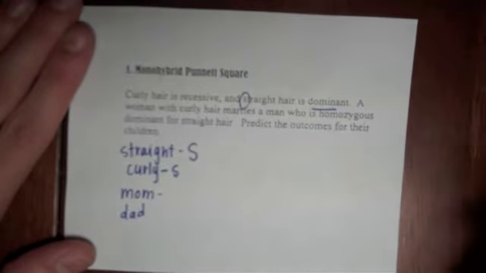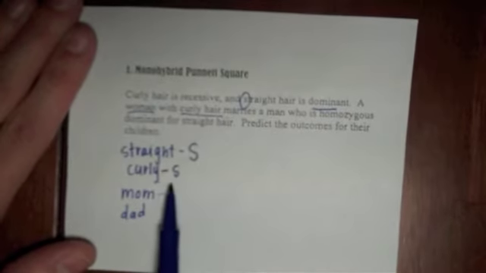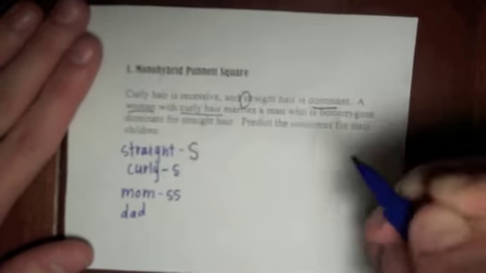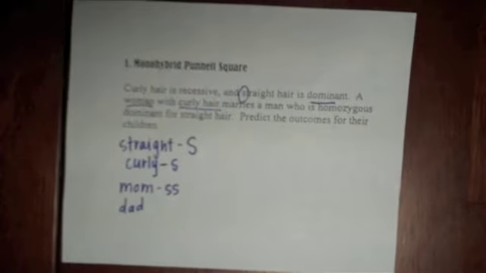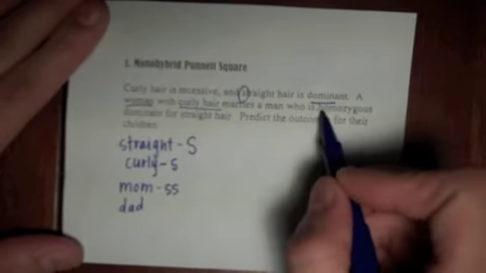In this problem, we have a woman with curly hair. And since she has curly hair, she has the recessive trait. And for her to have the recessive trait, she has to have two little s's. Because if she had a big S and a little s, then the dominant trait would take over and she would have straight hair. The man is homozygous dominant for straight hair.